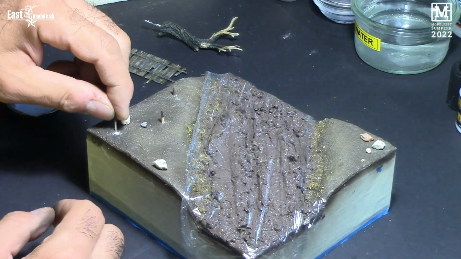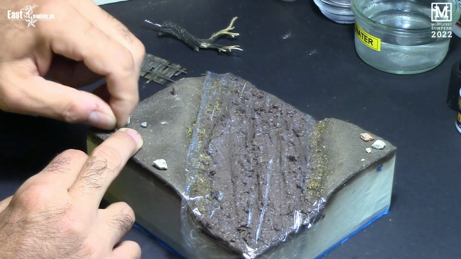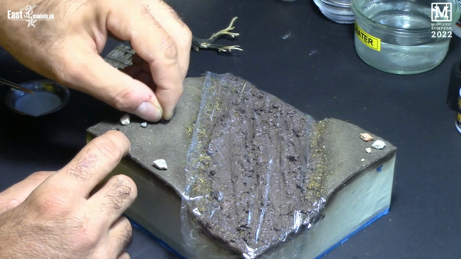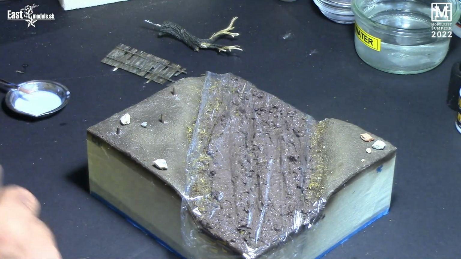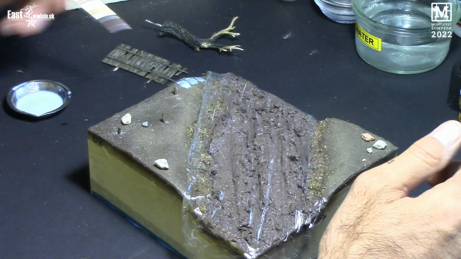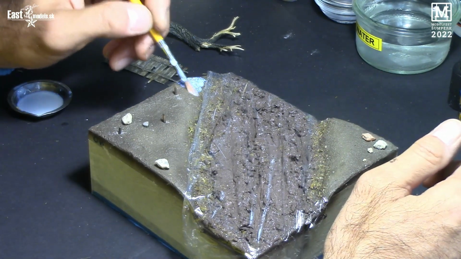After the cyano glue dries, I apply the mix of glue and water.